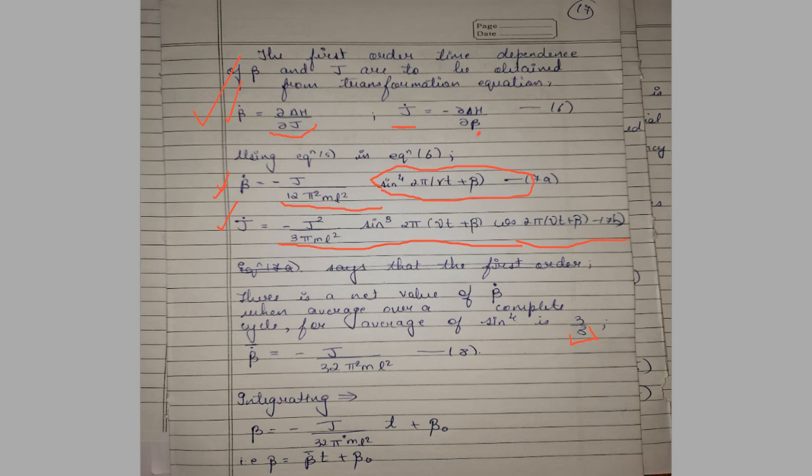So I will take the average, and I will get the average as 3 by, not 5, 3 by 8. So using this value in place of this term, you will get 3 by 8.